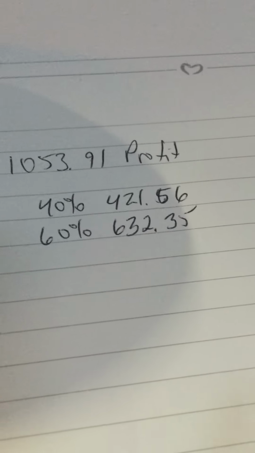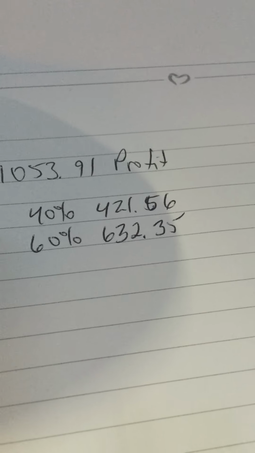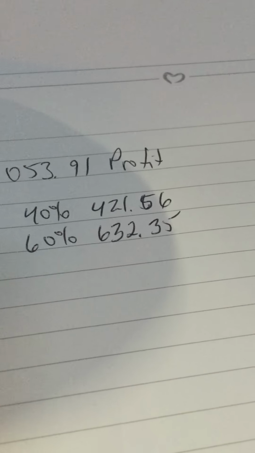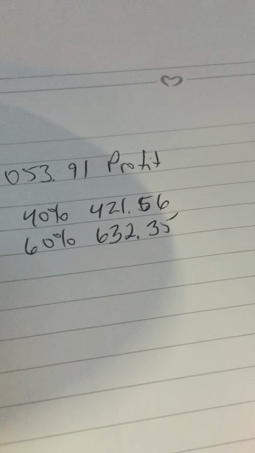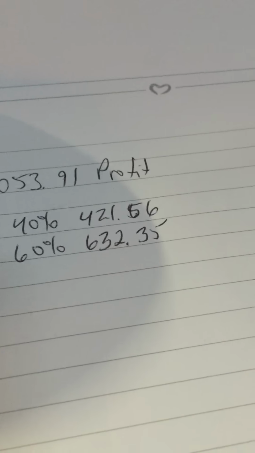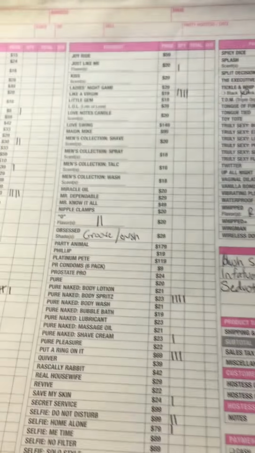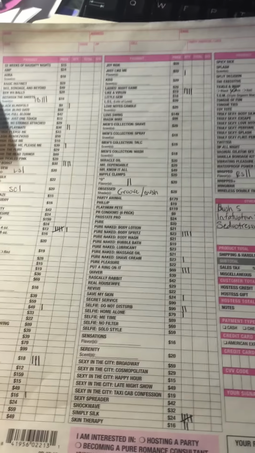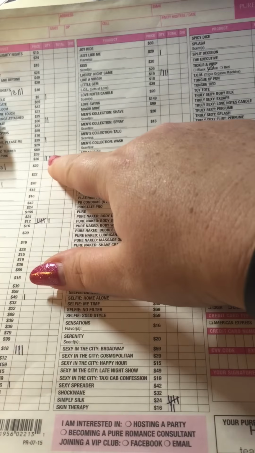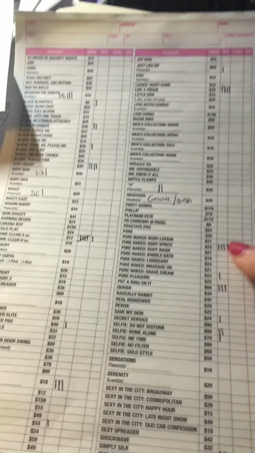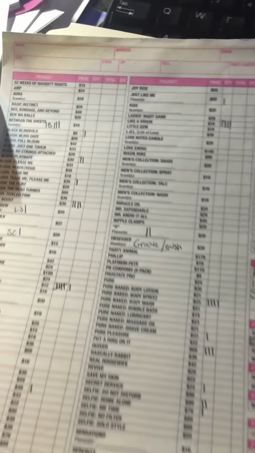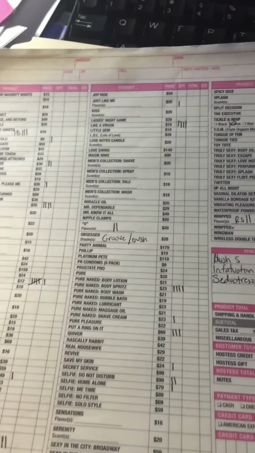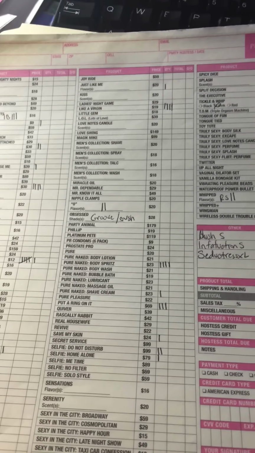So coming back here to the money, all right? Today I'm going to go ahead and reinvest 40% back into my business, which means I have $421.56 to play with. So if I go to my list and I look for the tally marks and I'm like, okay, what did I sell a lot of? I sold a bunch of Body Boost, a bunch of Body Spritz, a whole bunch of Simply Silk, and a bunch of Like a Virgin, okay?